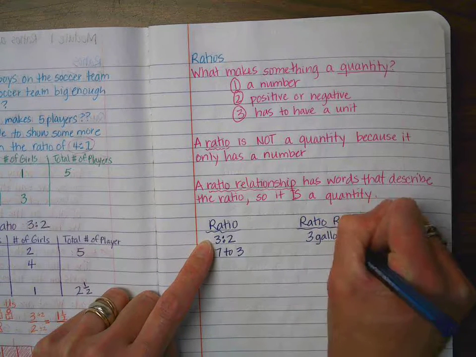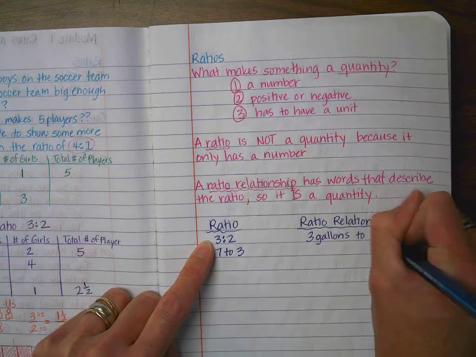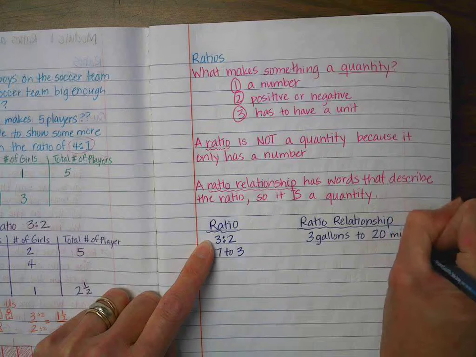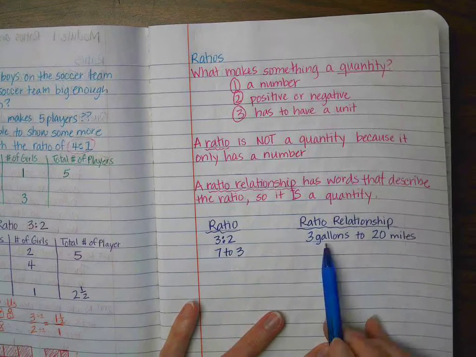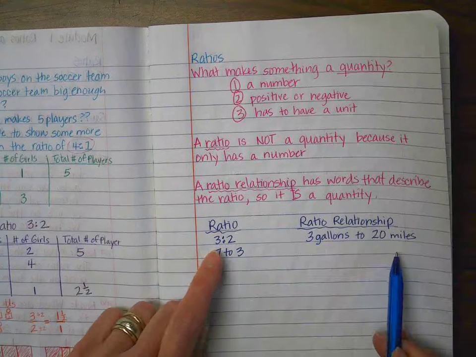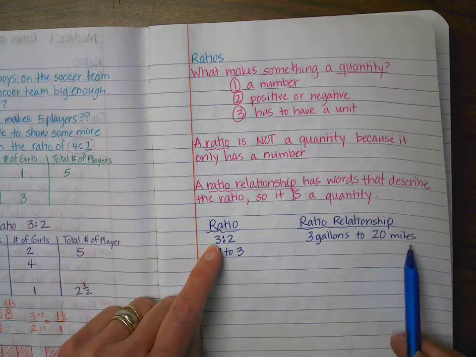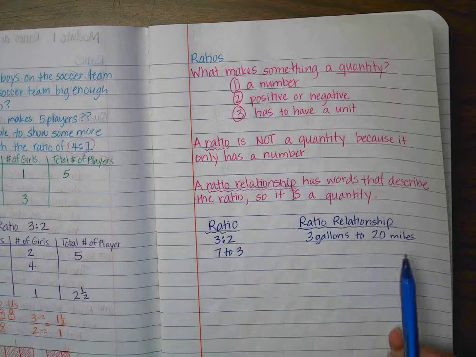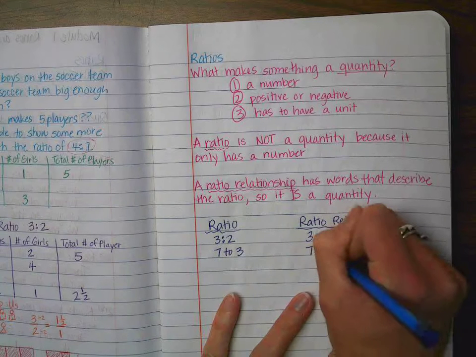So a ratio relationship that we could write for this one is for every 3 gallons, you can travel 20 miles. Okay, so now this is a ratio relationship because it has the words describing the ratio. So for every 3 gallons, there are 20 miles driven.